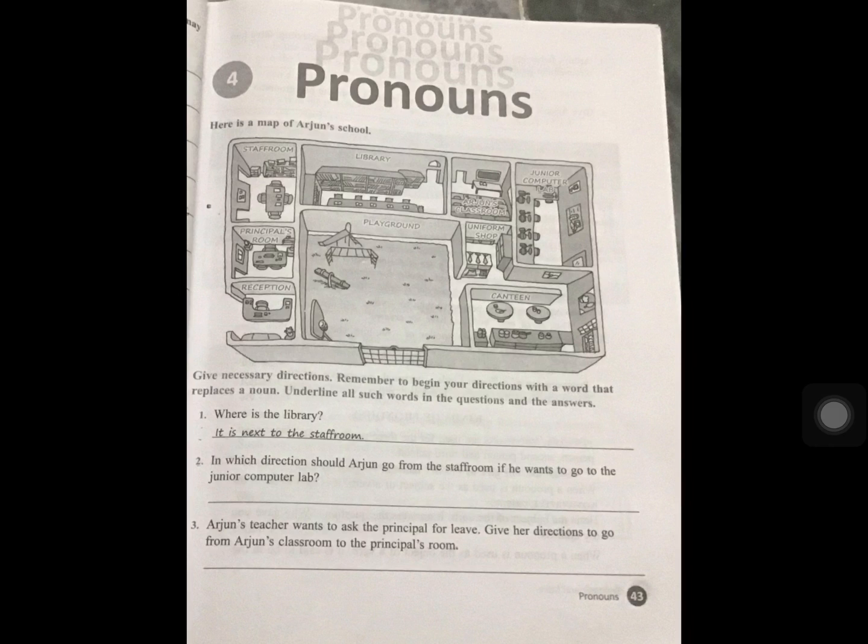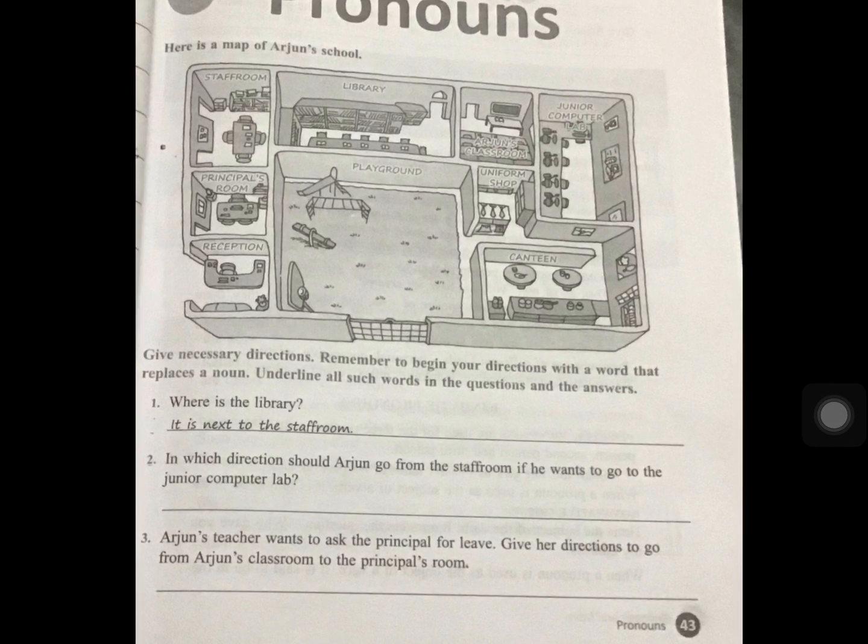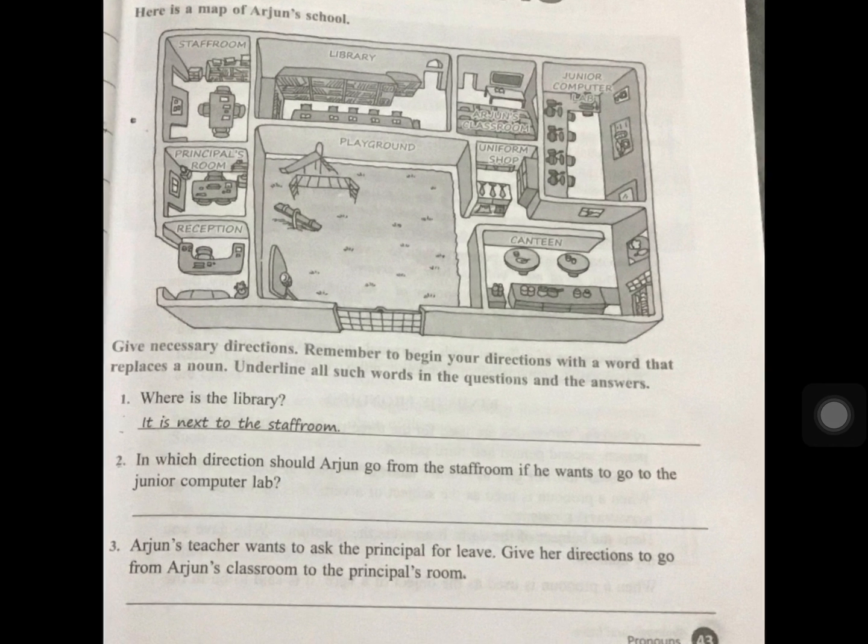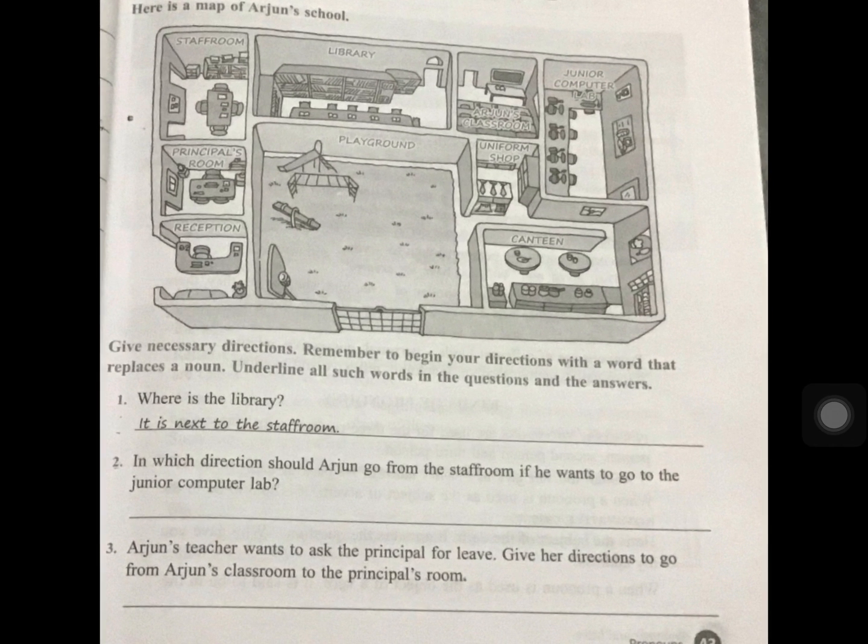And I have assigned you work in your previous video. I am going to announce the answers of that homework. Give necessary directions. Remember to begin your directions with a word that replaces a noun. Underline all such words in the questions and the answers. Where is the library? It is next to the staff room. Already that was given as a specimen in your Grammar and More.